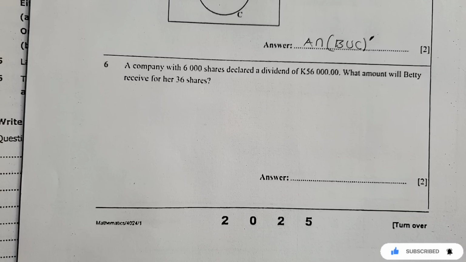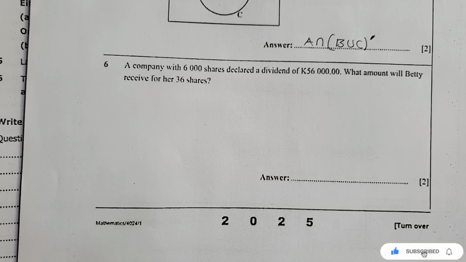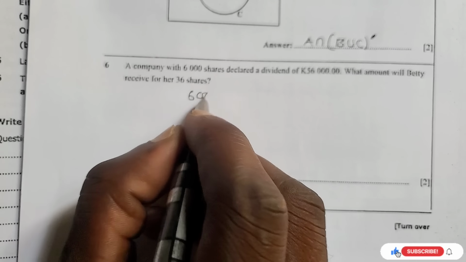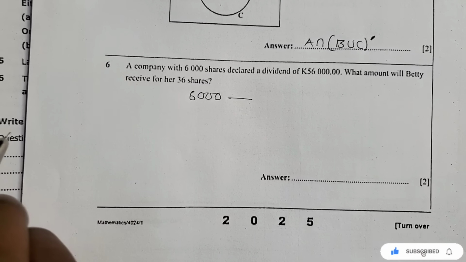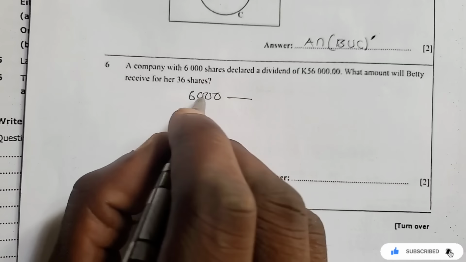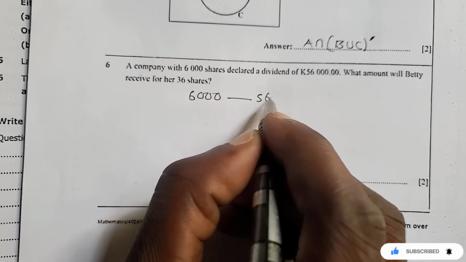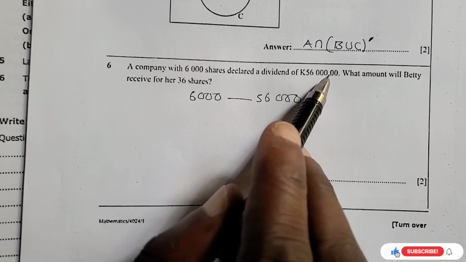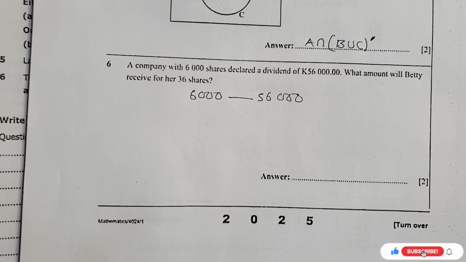Now we have question 6 here, and it's saying a company with 60,000 shares declared a dividend of 56,000. What amount will Bet receive for her 36 shares? Okay, so a company has 60,000 shares, and the dividend for 60,000 shares is 56,000 kwacha. Let's forget about these 2 zeros after the decimal point. They are going to confuse us. We're going to add them at the end anyway.